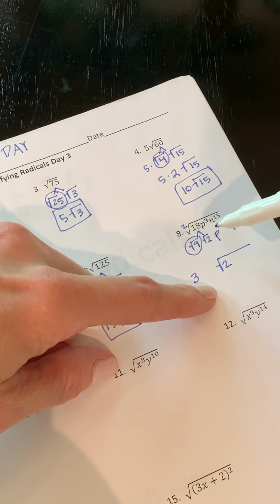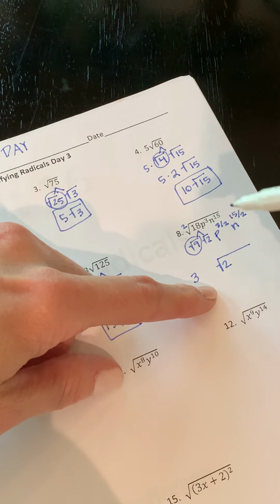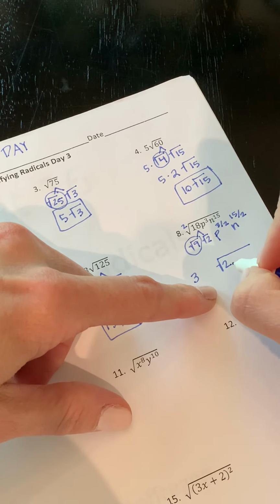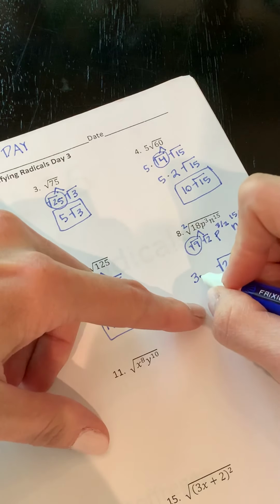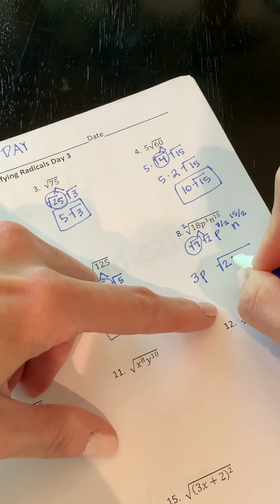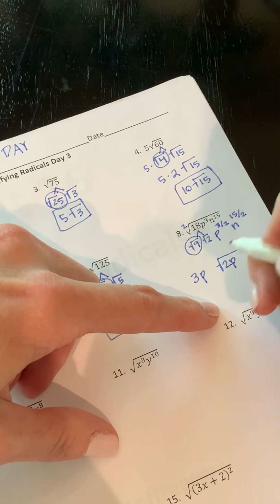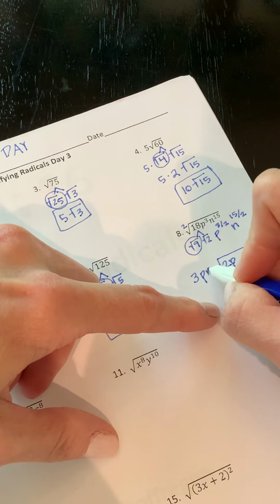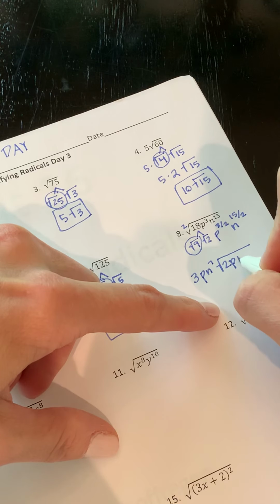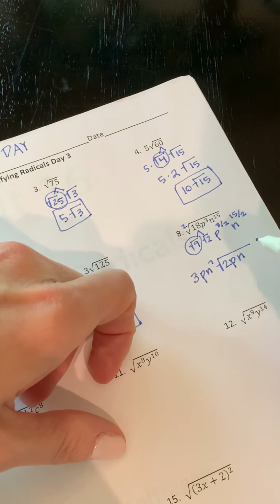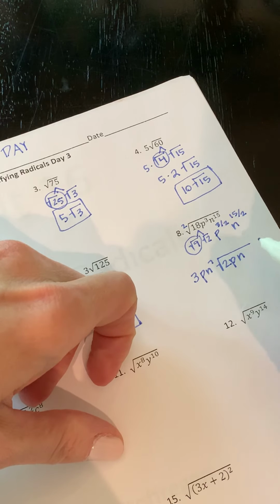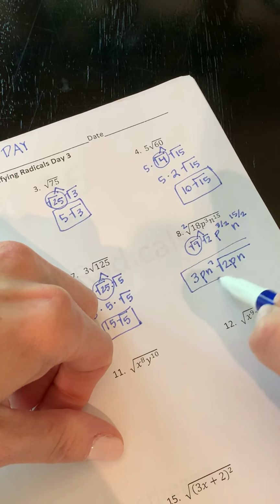When you're dividing, if it's an odd number power, you know that you're going to be leaving a p inside here. So 2 goes into 3 one time, so I take out 1 p, but it has a remainder, so I'm going to leave 1 on the inside. 2 goes into 15 7 times, so n to the 7, and then I'm going to leave 1 on the inside. 3pn to the 7th square root of 2pn is your final answer.